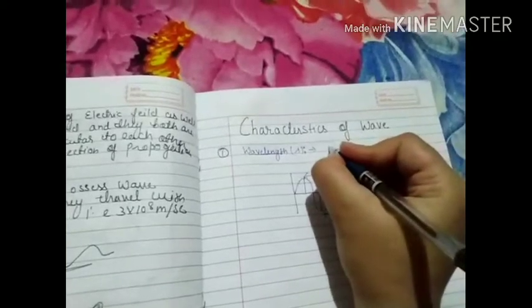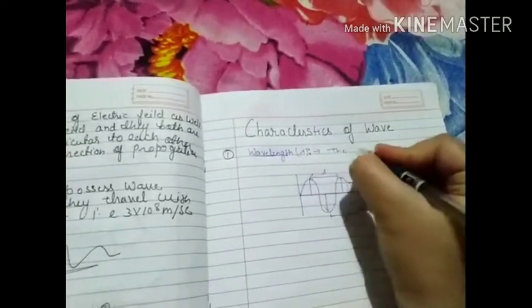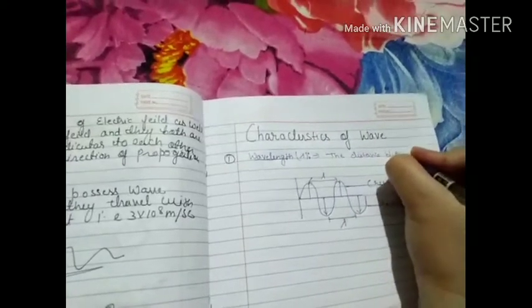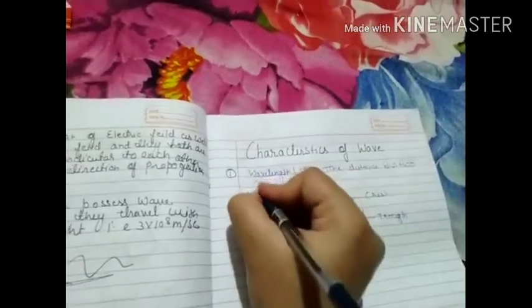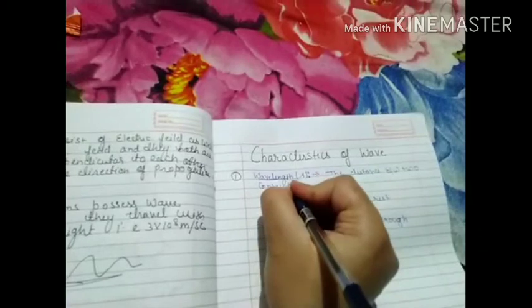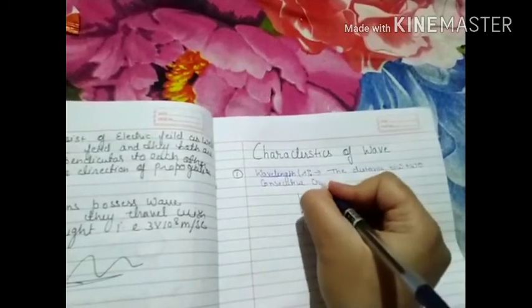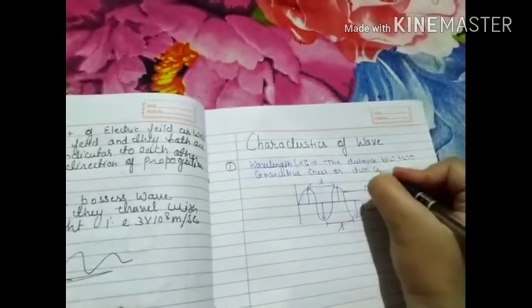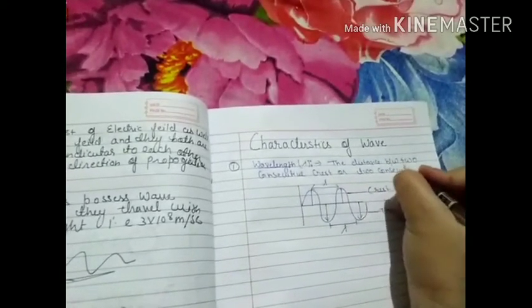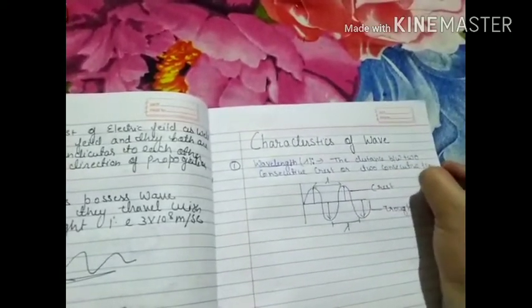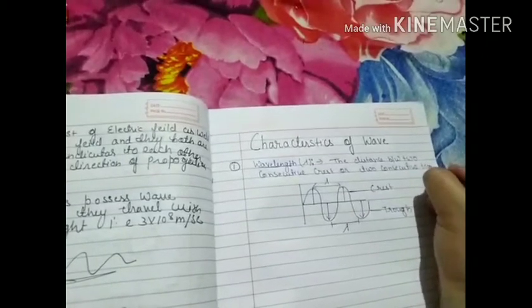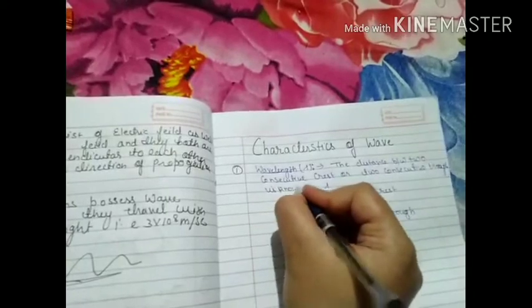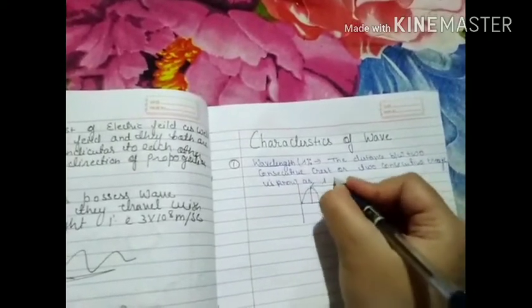Clear? So wavelength is the distance between two consecutive crests or two consecutive troughs is known as wavelength.